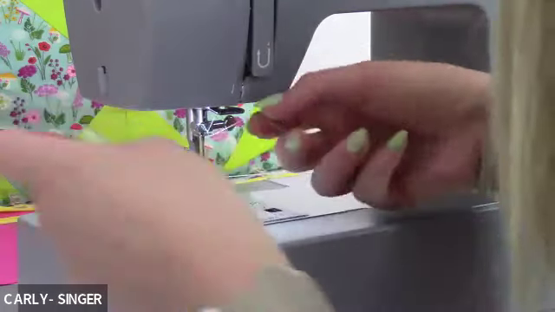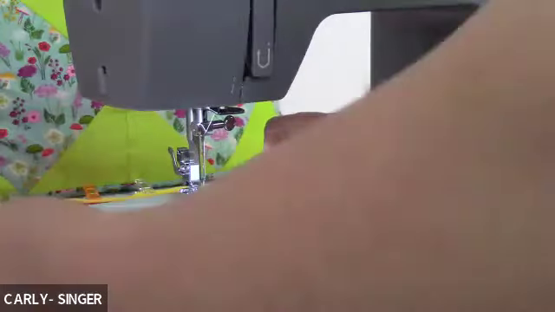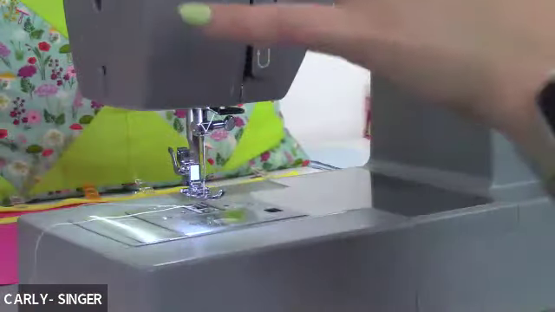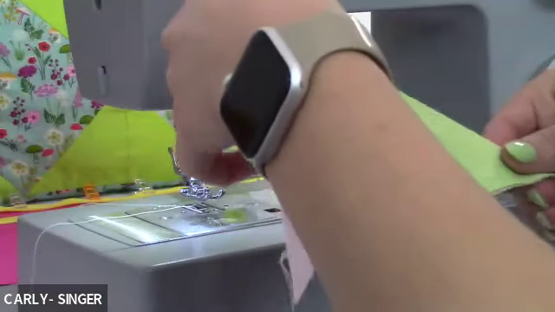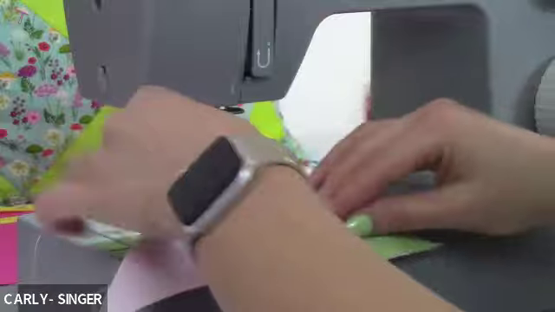All right. That's a good step to remember. Make sure your needle is properly threaded when you start. All right, so now I'm going to piece these two pieces together.